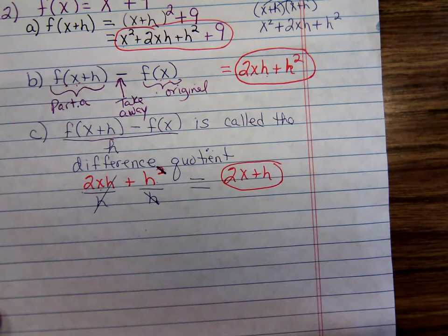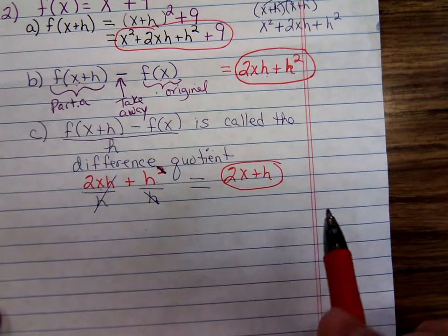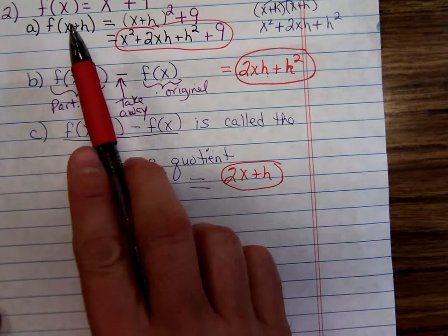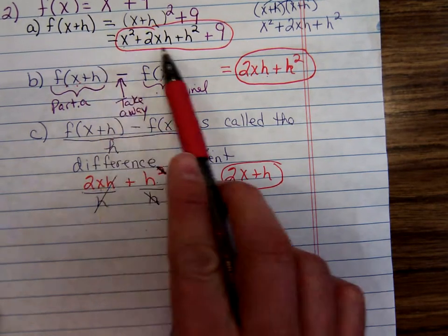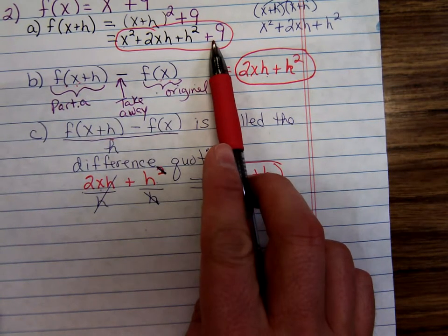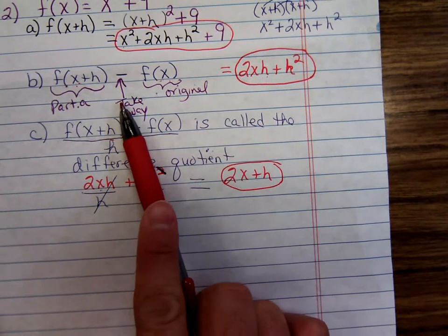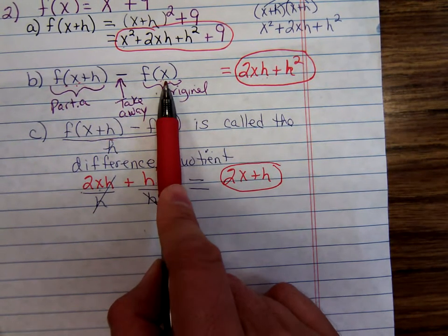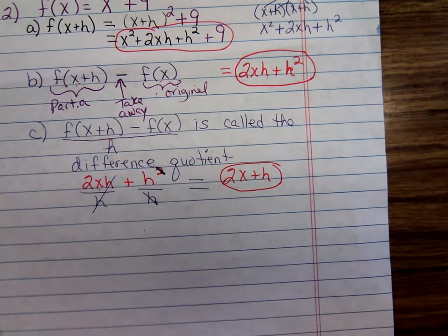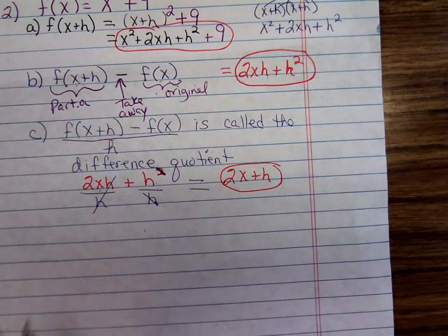But that's not what we're doing here. So it's a three-step process. You plug the x plus h in, and you probably have to FOIL and simplify. Then, to do the minus, you take away everything that's in the original function from the f of x plus h. And then put everything over h and cancel.